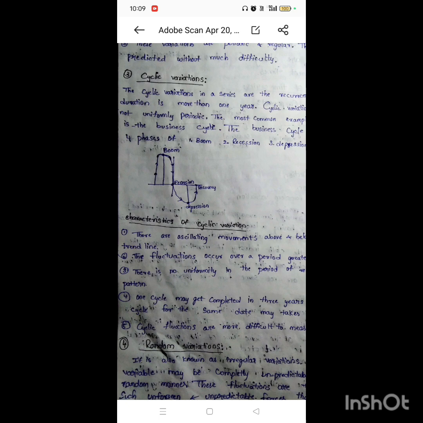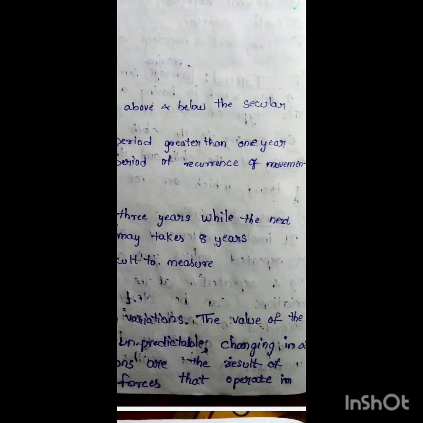So what are the characteristics of these cyclic variations? You can see here there are oscillating movements above and below a secular trend line. The fluctuations occur over a period greater than 1 year. There is no uniformity in the period of recurrence of movement pattern.